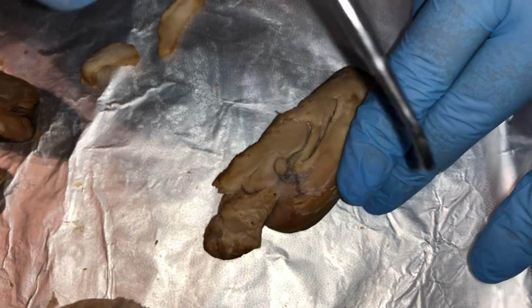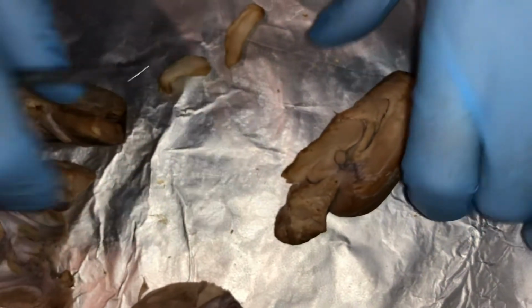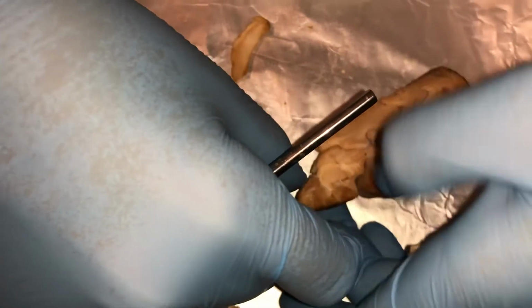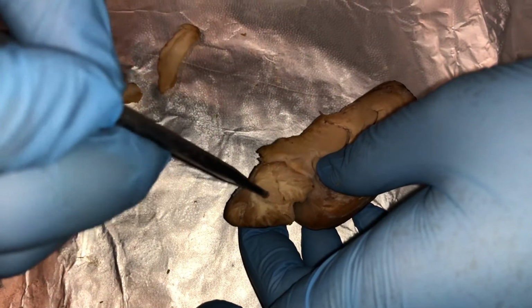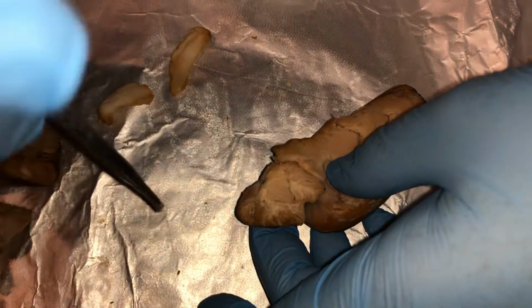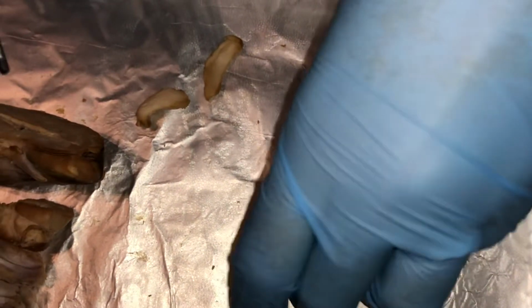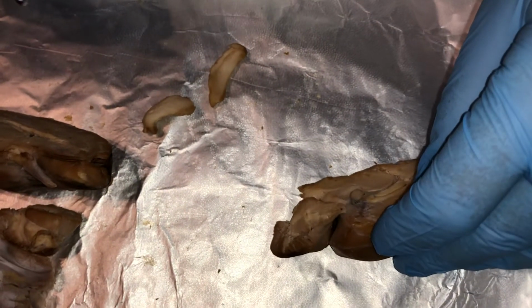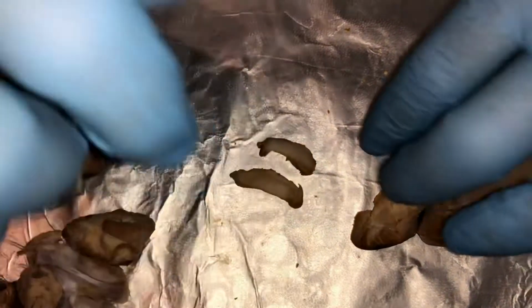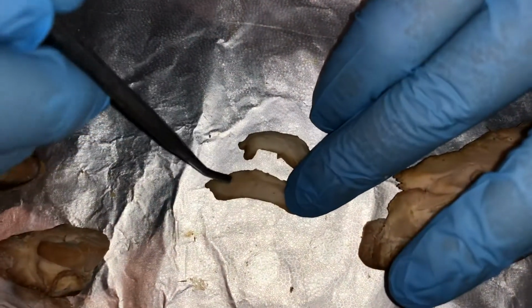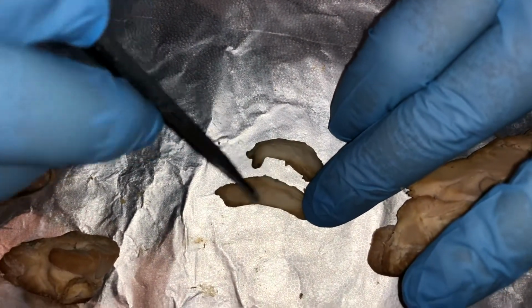Next is the arbor vitae, which is on the cerebellum. It's all of these small crevices. Next is the spinal cord, which is not intact, unfortunately. However, I have the two pieces right here. As you can see, the white matter and the gray matter on both.